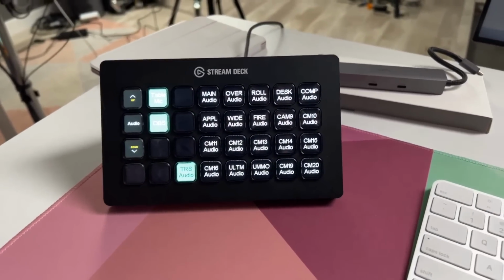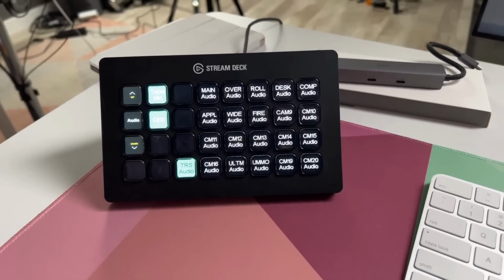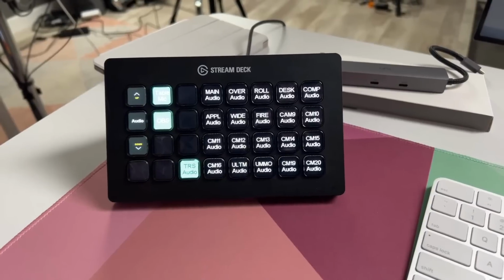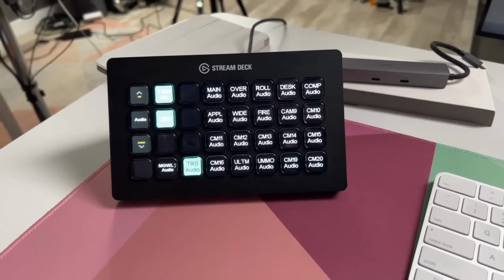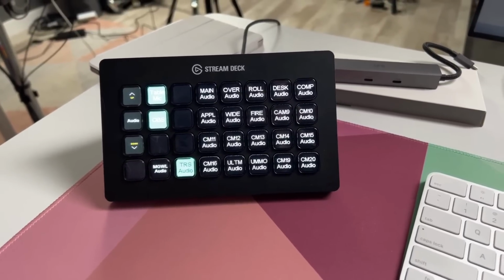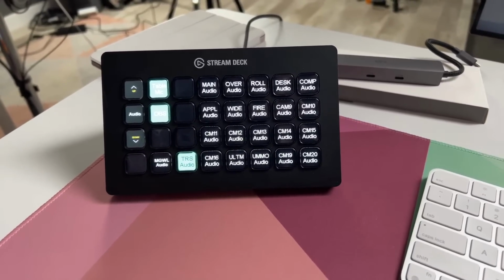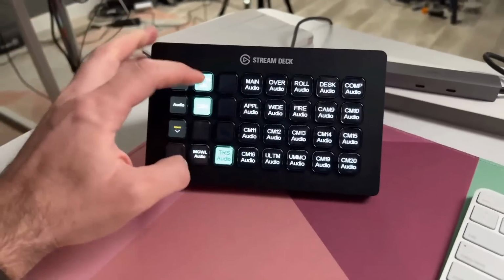There are too many buttons for a page here, but I'll add one for 28 here. Magewell audio, camera 28, toggle. Now I've got more buttons. Okay, table microphone.